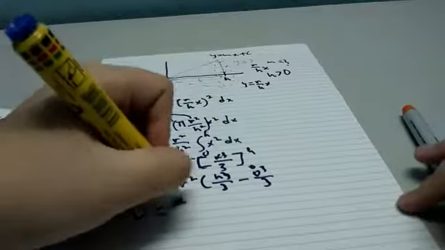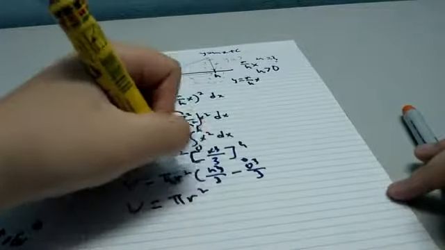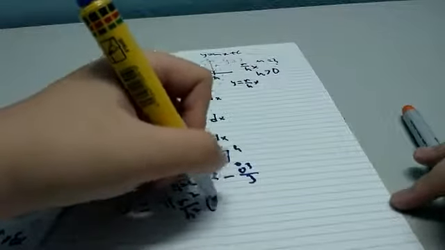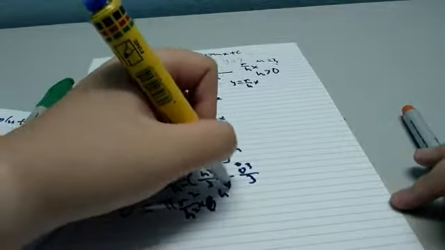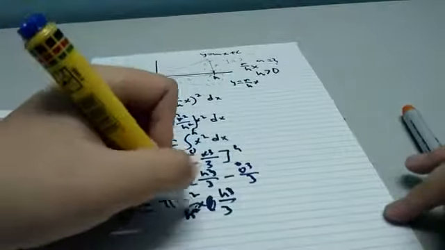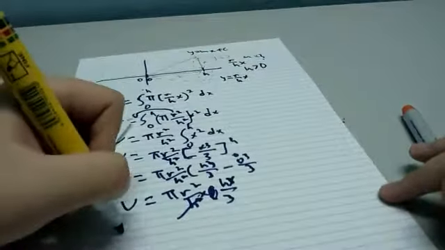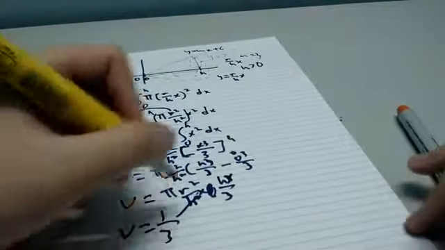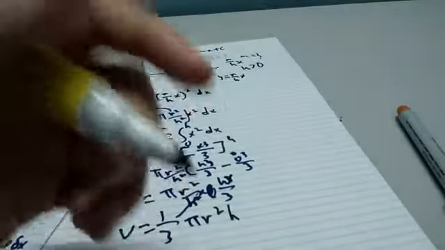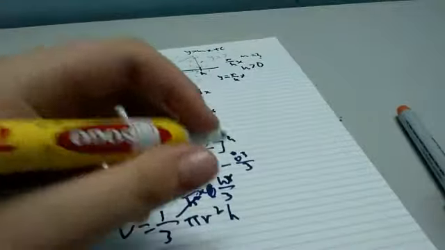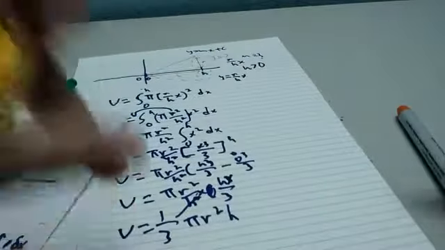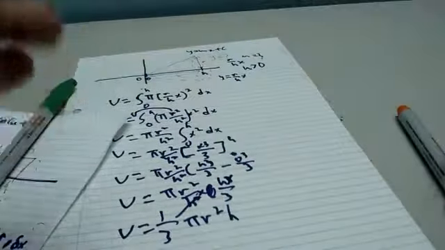So V is equal to pi r squared over h squared times h cubed over 3. And this simplifies, so V is equal to 1 over 3 pi r squared h. And we have proved that the volume of a cone is equal to this by using the solid of revolution.